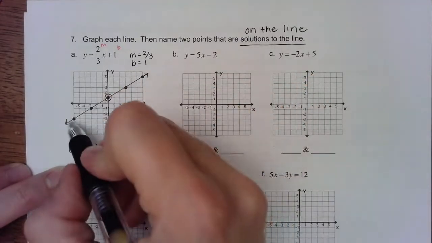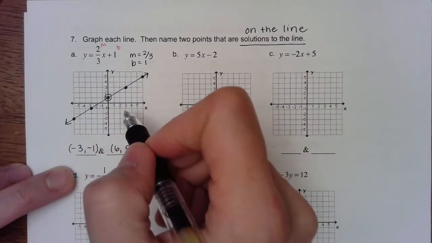When you name 2 points that are on the line, it doesn't matter which ones you pick, but just make sure that you actually pick 2 of them.